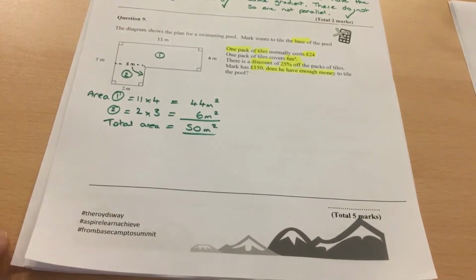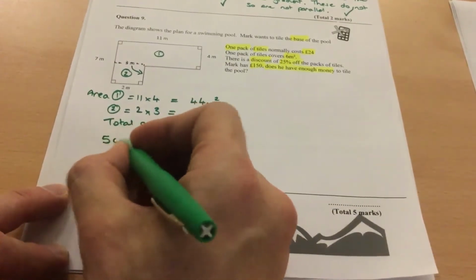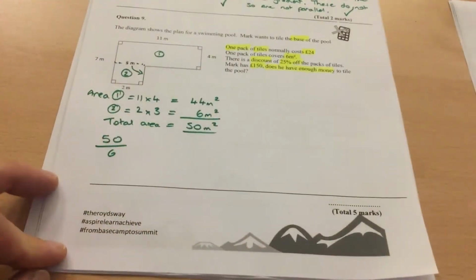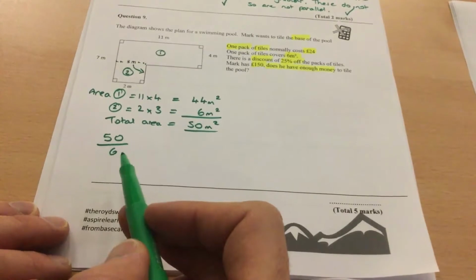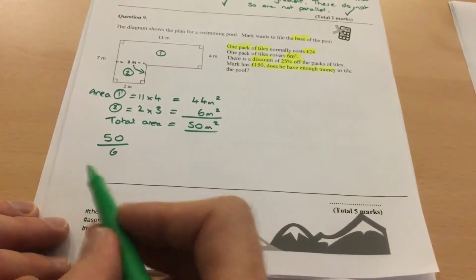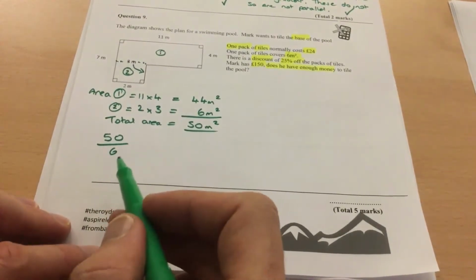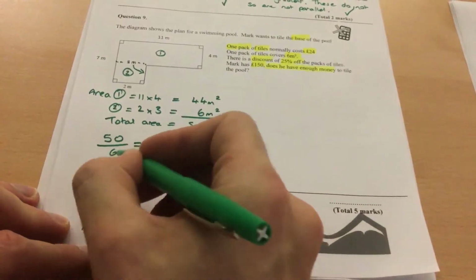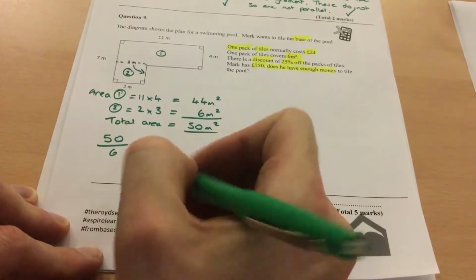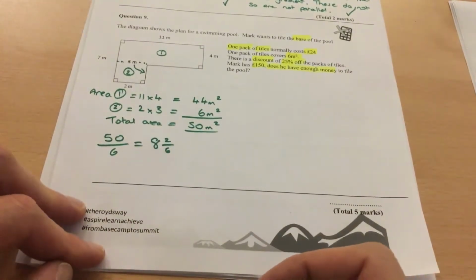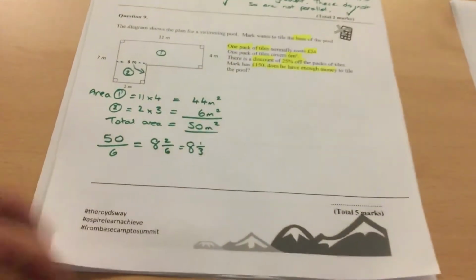Then to look at how much a pack tiles. One pack is 6 metres squared. So I need to see how many of those packs will fit into 50. I don't have a calculator at this point, so I could do 50 divided by 6 using short division, the bus stop method. But I've written a fraction there for division. If I simplify that, 6 8s are 48, so I get 8 full packs with 2 sixths left over, the same as 8 full packs with 1/3 left over.